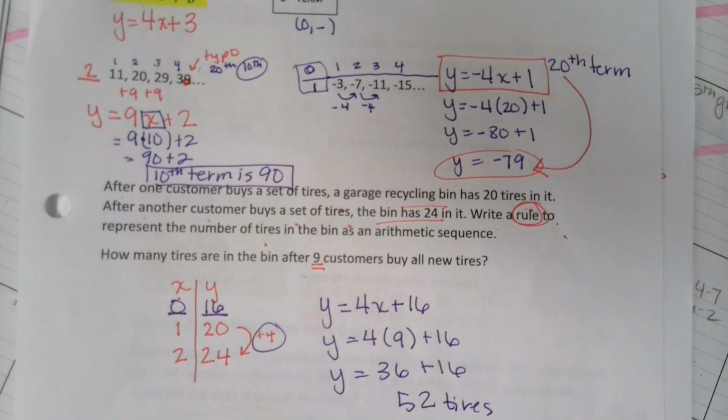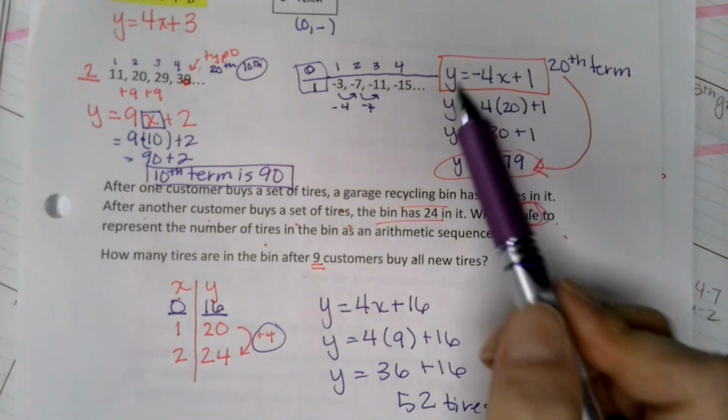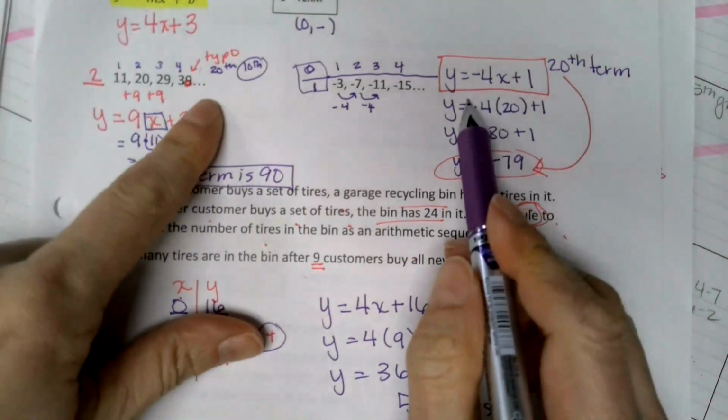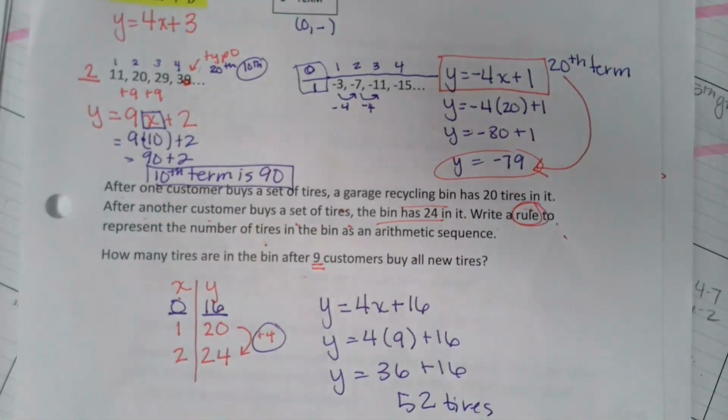So you'll see word problems when you do your homework assignment. You'll see some where you're just writing the rule. Some will have you write the rule and do this. Today what you're going to do, though, is work on a quiz to go with this. Okay? That will be in Google Classroom for you.